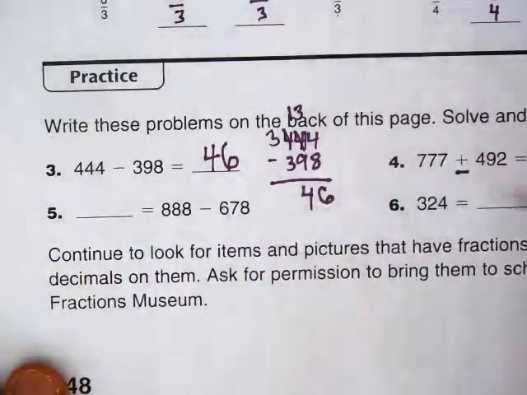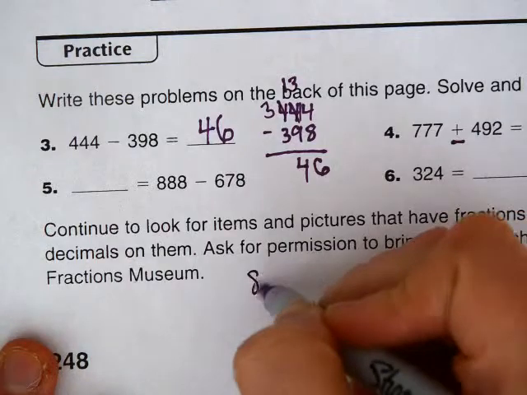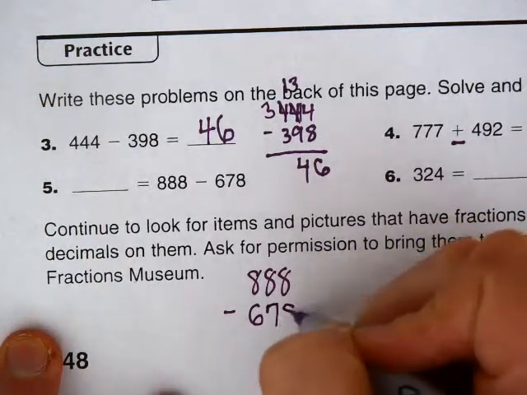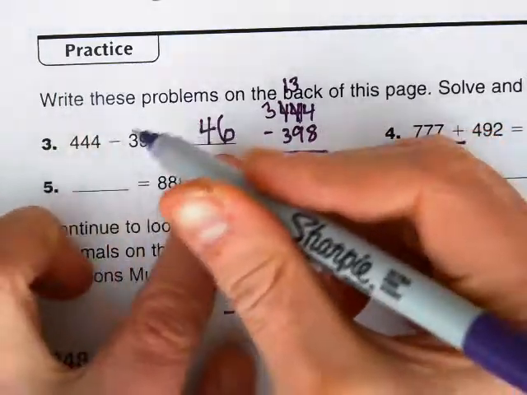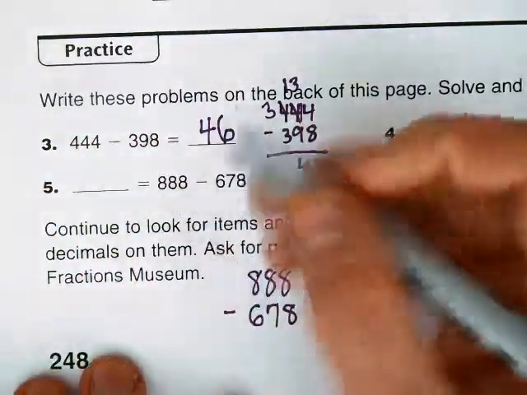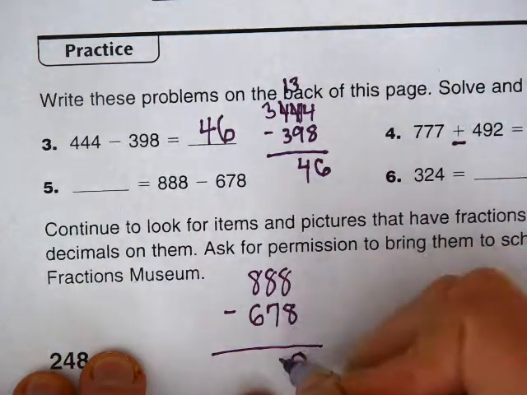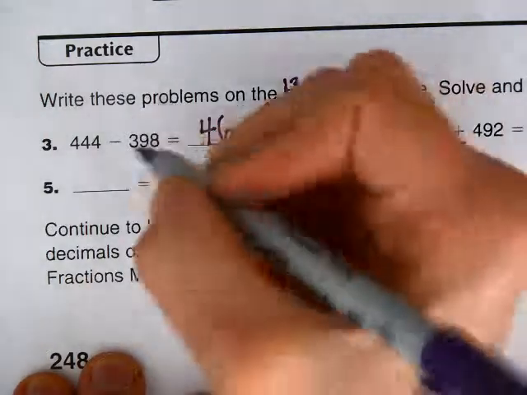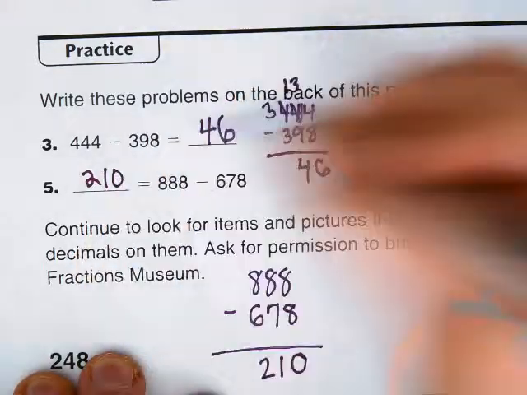Okay, next is 888 minus 678. I'm going to set that up right here. 888 minus 678. Don't let it confuse you just because it's on the other side of the equals sign. Doesn't matter which side of the equals sign we put these on. We're still looking for the answer to this problem. 8 minus 8 is 0. 8 minus 7 is 1. 8 minus 6 is 2. The answer is 210.